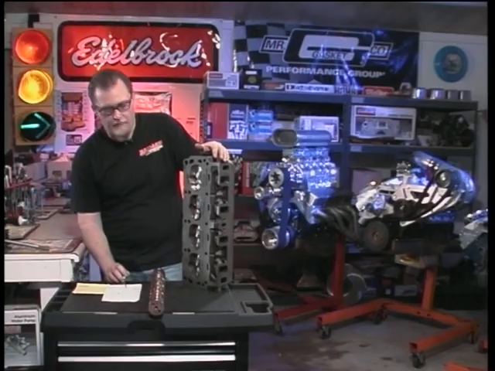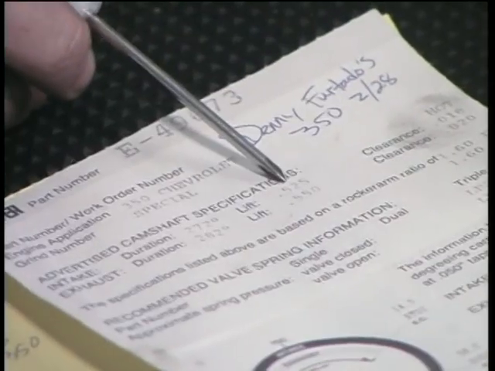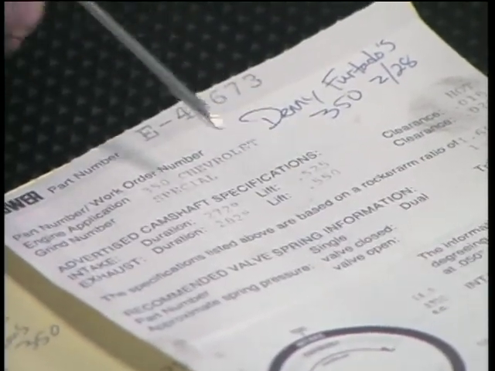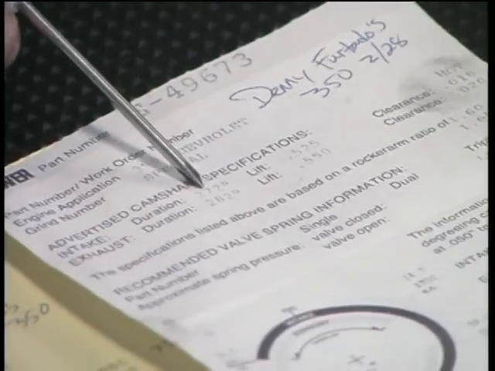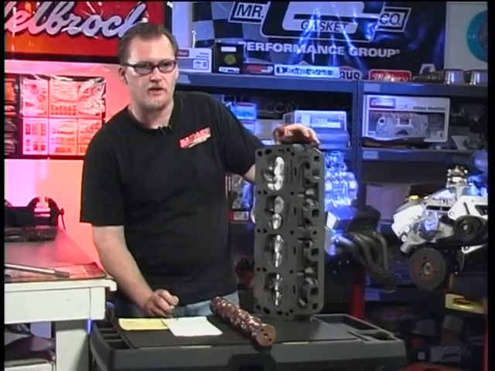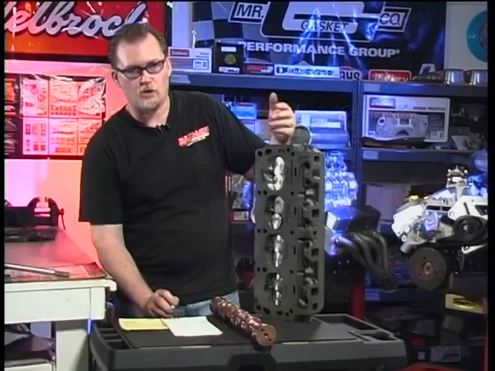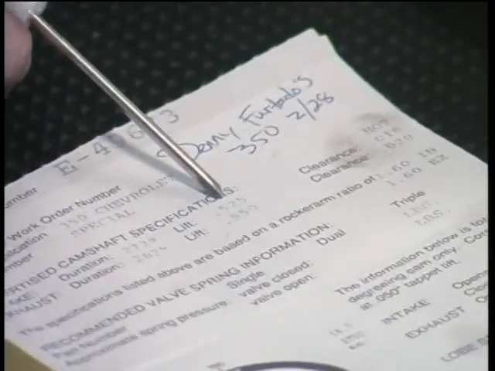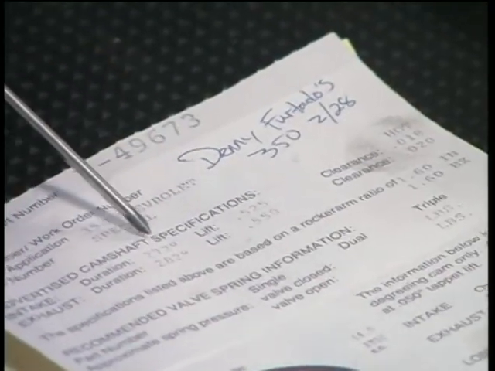For instance, this would be a 525 lift on the intake and a 525 lift on the exhaust, and the duration would be like 272 on the intake and 272 on the exhaust. That's a single profile cam. A dual profile cam is just like this. They have different lift values and different duration values.